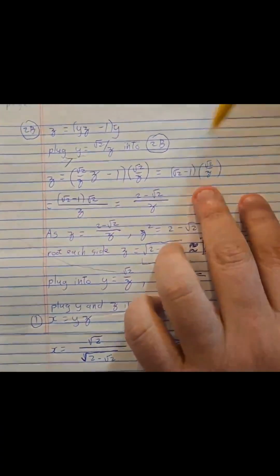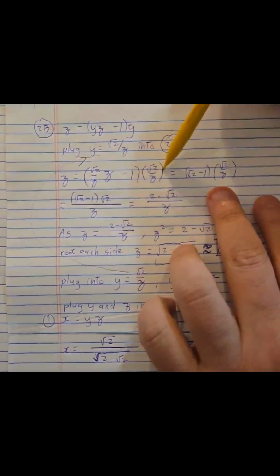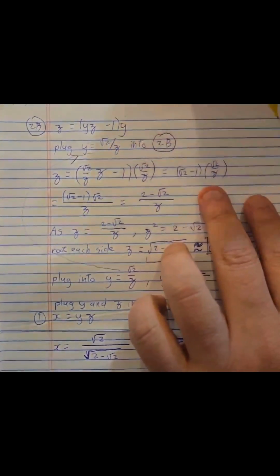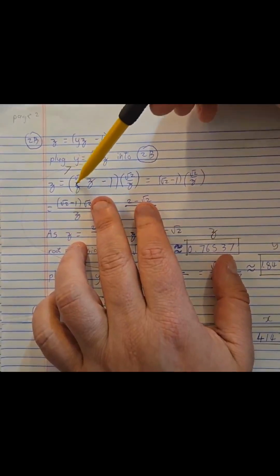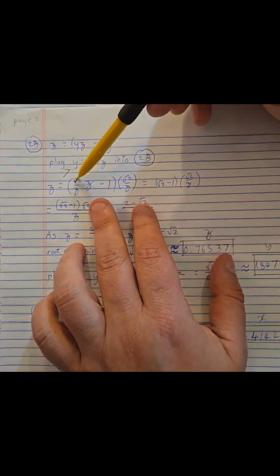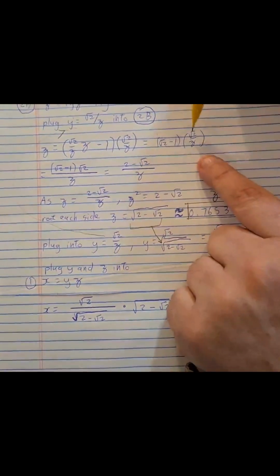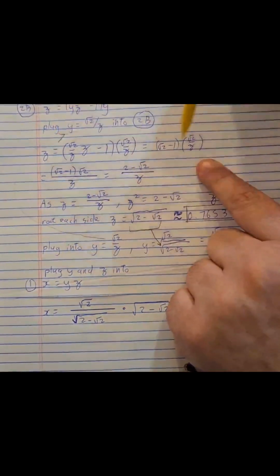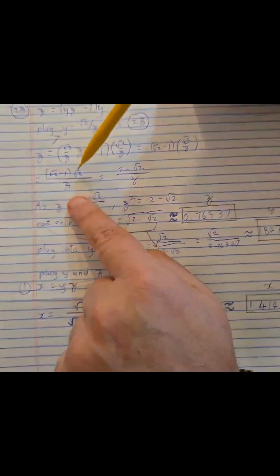And now what we're doing is simplifying. What I noticed, these two z's can cancel out. This is like divided by z times z. So this little bit here can just be rewritten as root 2, which I have over here. So z is equal to root 2 minus 1 times root 2 over z.